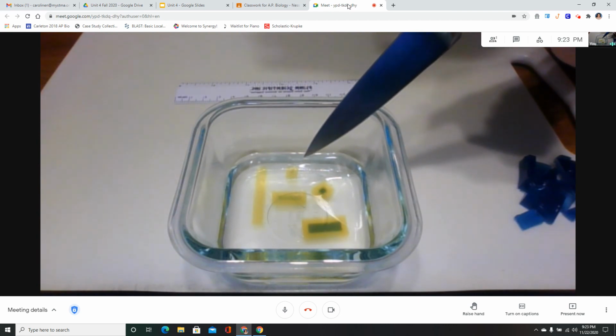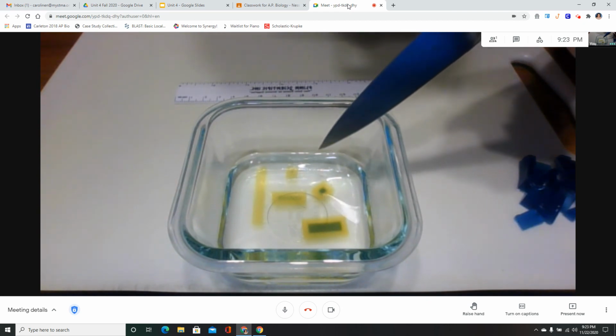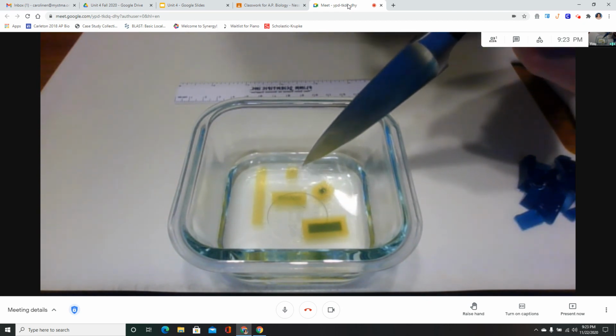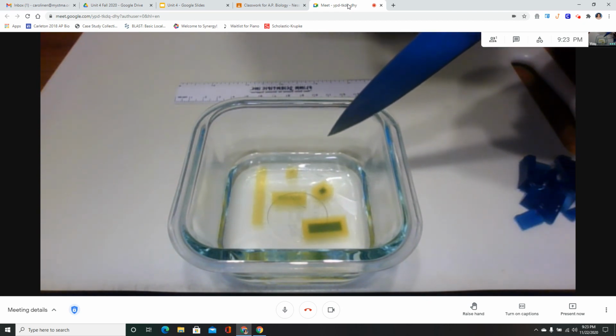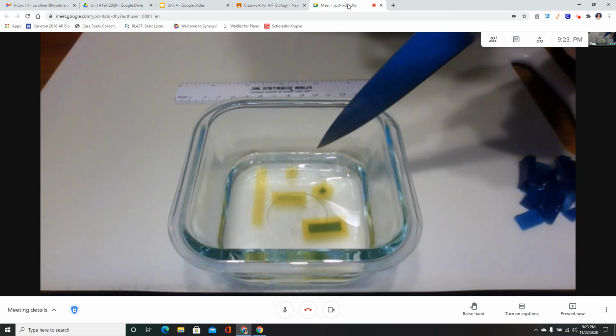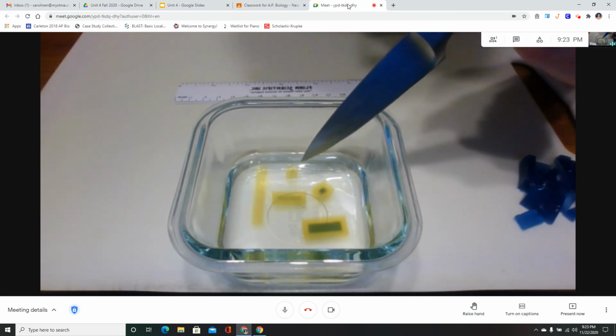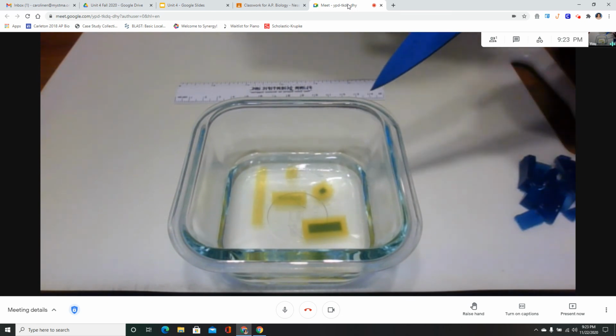Let's see, right about, come on. Takes a long time for that last little bit to go. Right about now. You can count this small cube as all yellow.